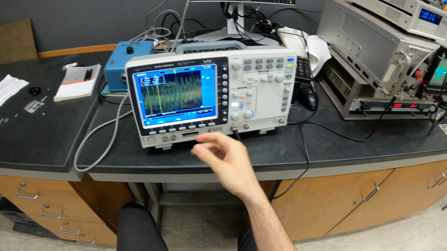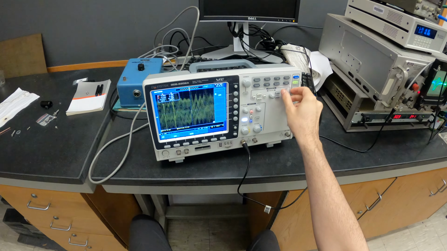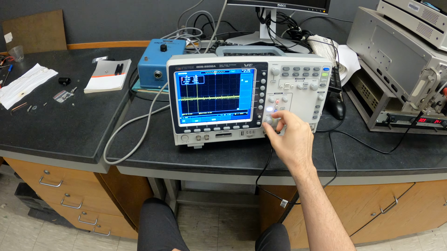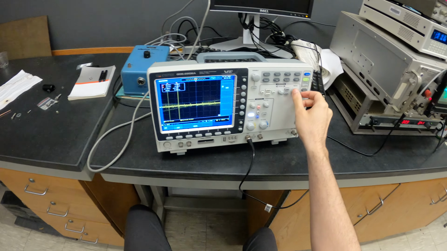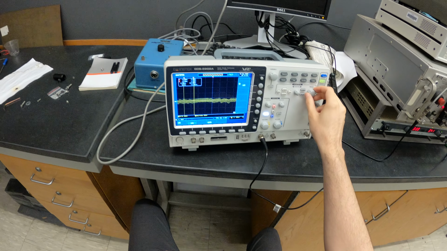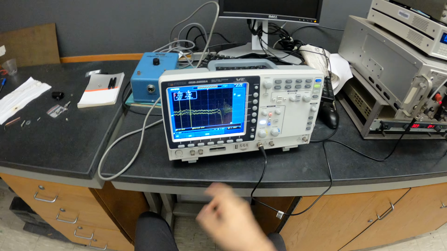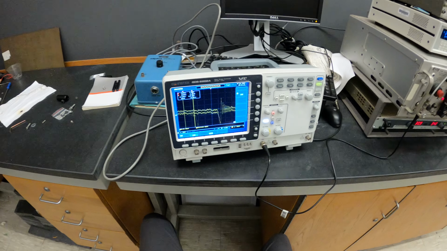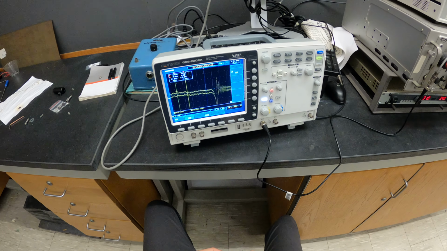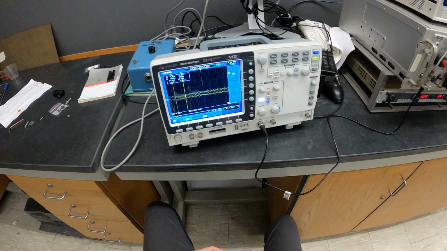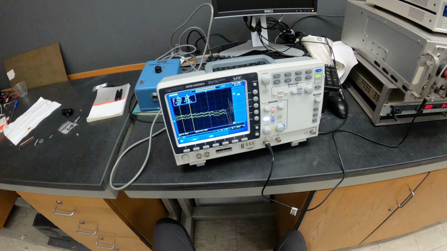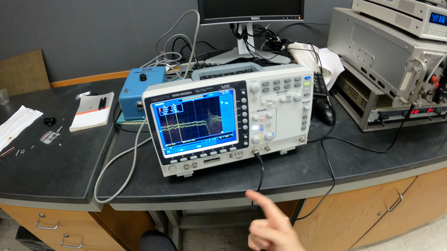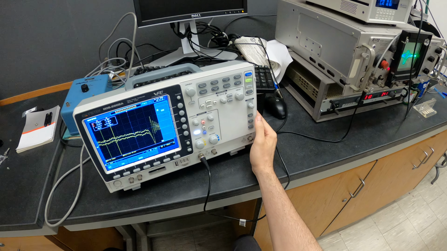Okay, and right now I don't see anything there. Let me change the time division. See anything either? Let me change the voltage division. Okay, I see something here, but I cannot fix it to the center of the display. And with that I can solve using the trigger function, because the trigger tells the oscilloscope exactly when it starts to measure.